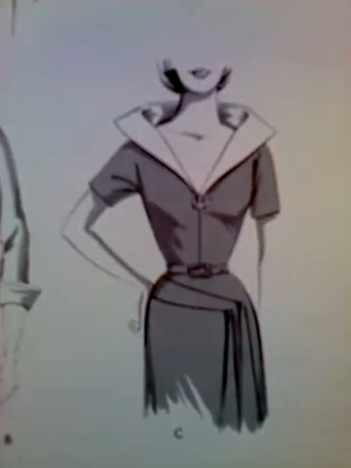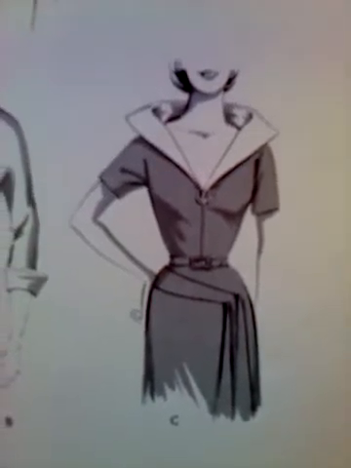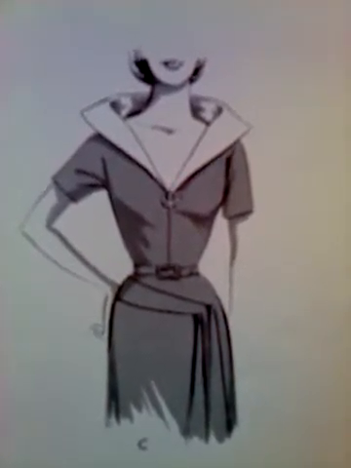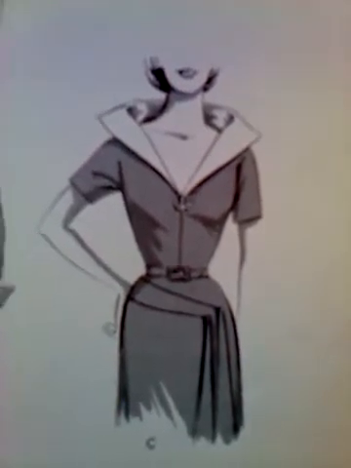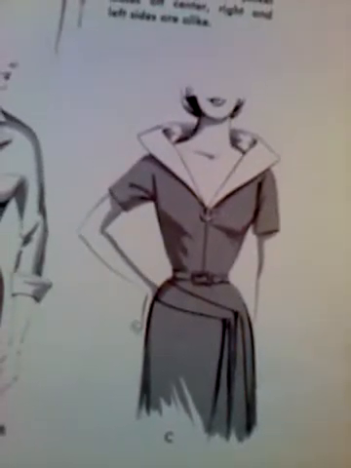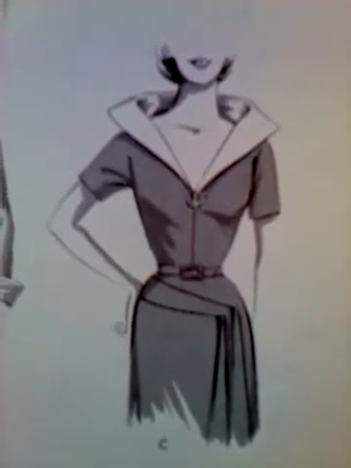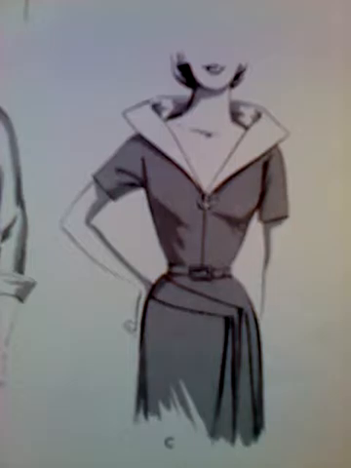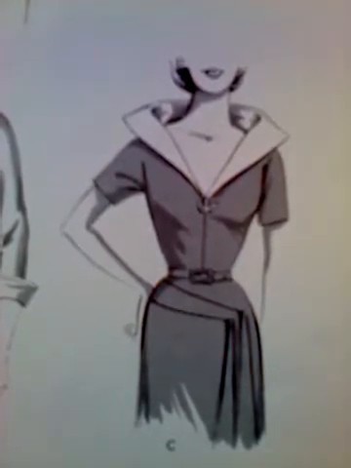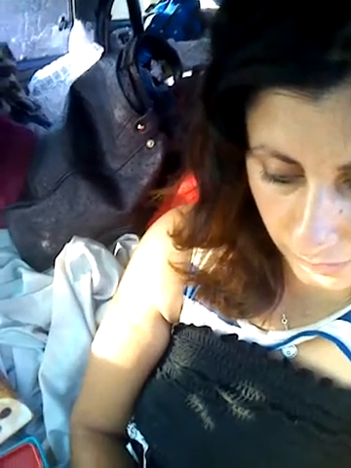Let's see. It's more asymmetrical in the skirt. It's informal balance. Okay. So we need to get a feeling of balance.